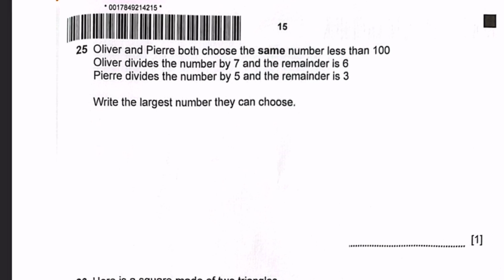Let's go to question 25. Oliver and Pierre both choose the same number less than 100. Oliver divides by 7 and the remainder is 6. Pierre divides it by 5 and the remainder is 3. What is the largest number they can choose? So let's take some numbers that Oliver possibly chose, and then let's see if that fits Pierre's number. If both are true, that means the number is the largest.